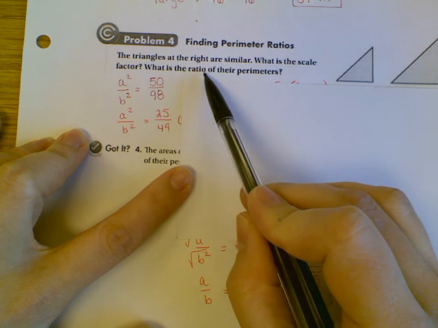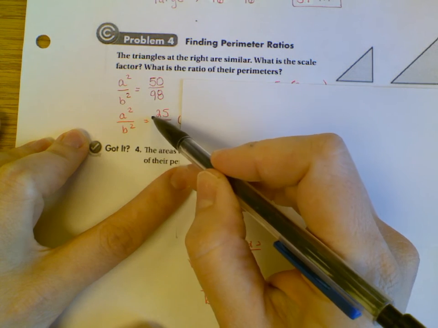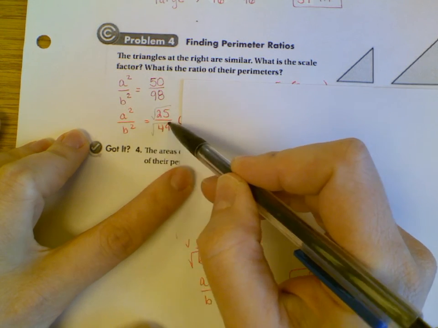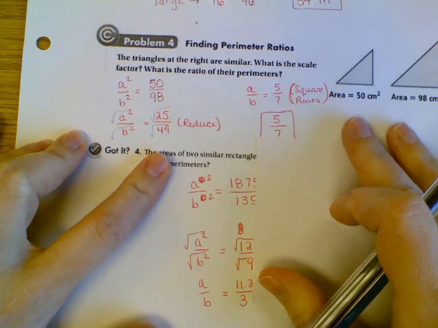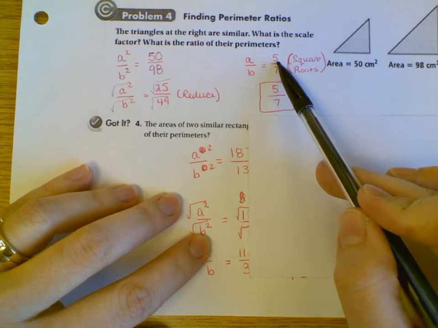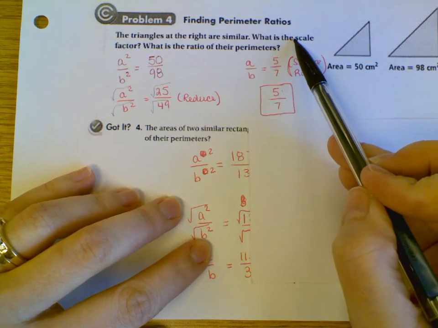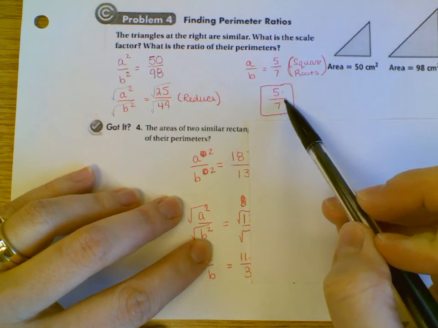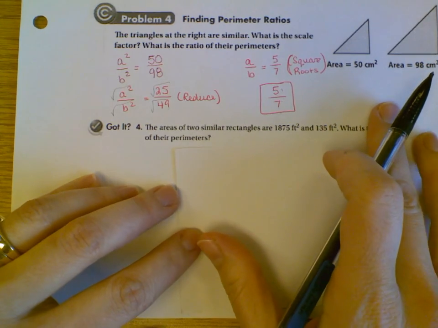But I want the ratio of the perimeters. So what you can do, since this is squared, just do the square root of all of those, and that'll give you what A over B is. So that means that my ratio of my perimeters is 5 to 7, and that's the same answer as my scale factor. So both answers would be 5 to 7. Okay, see if you can do the last one.